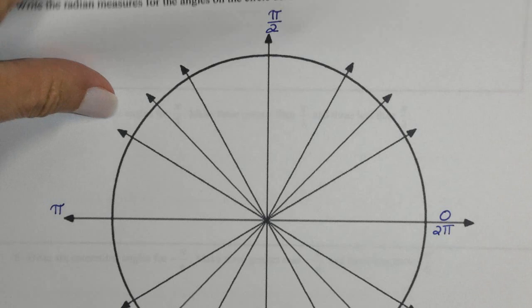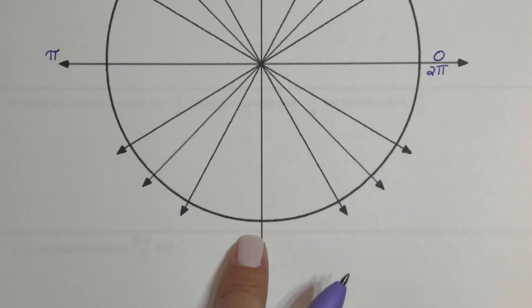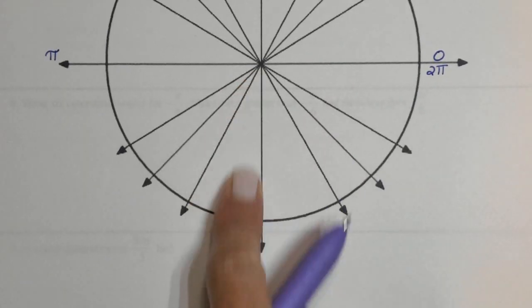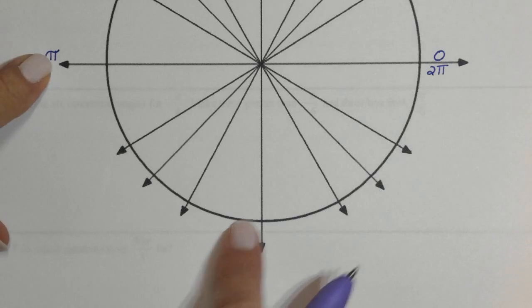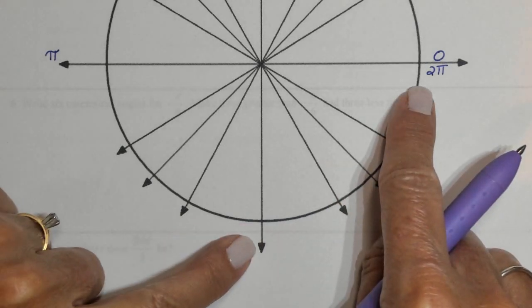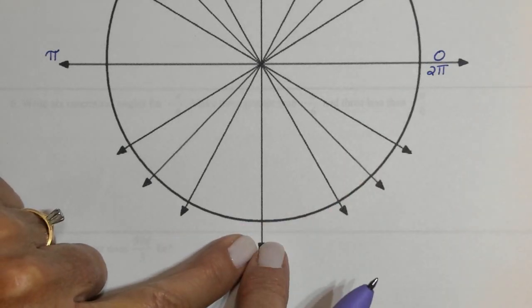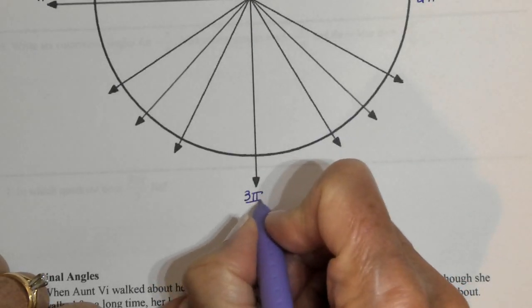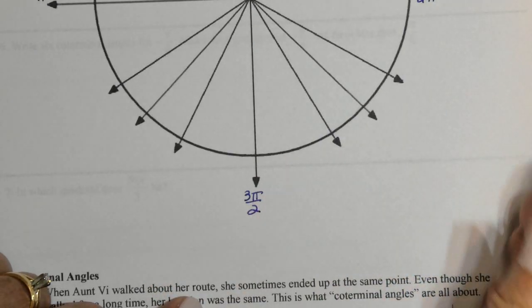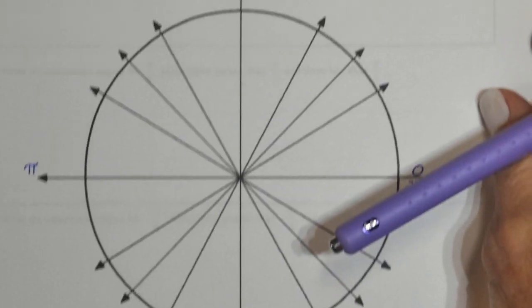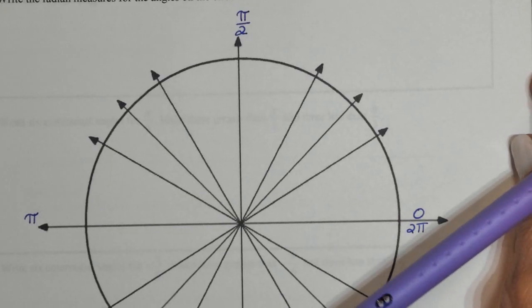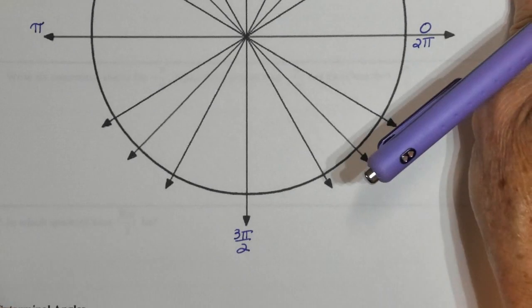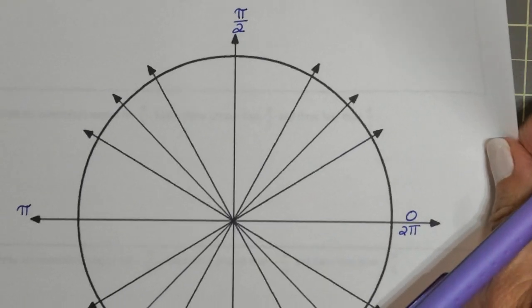Let's go down here to 270 degrees. Well, if this is pi and this is 2 pi, what's this? 1.5 pi, yeah? Or 3 pi over 2. All right. So those are our axes, radian measures.